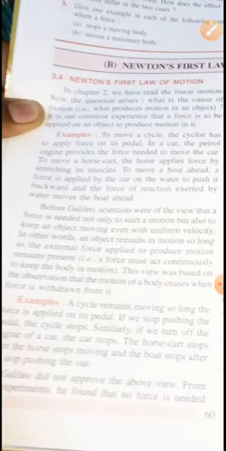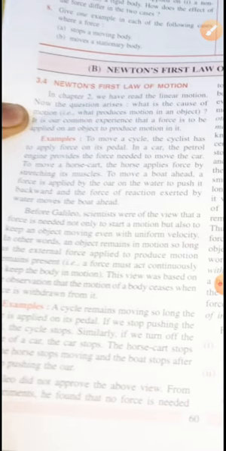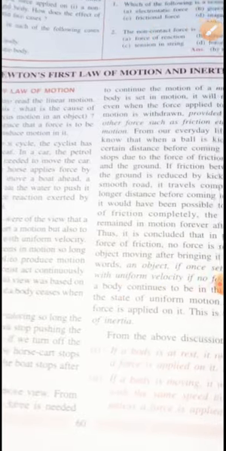Some examples are given here. To move a cycle, you have to apply a force on its pedal. Once you apply a force, the cycle will move. If you are not applying the force, the cycle will be in a standstill position. If you make a cycle stand properly, it will stand, or else it will fall down. Whatever position it is in, it will remain in the same position unless and until you apply an external force.